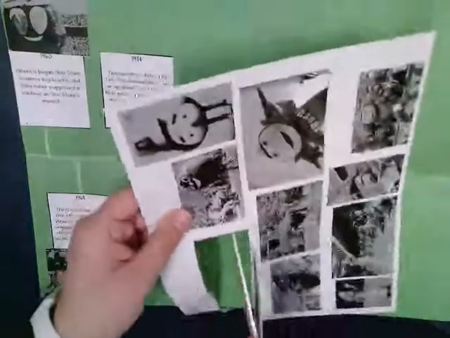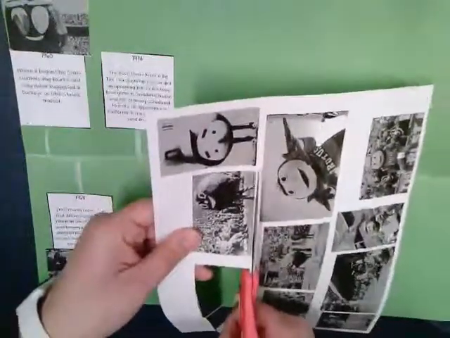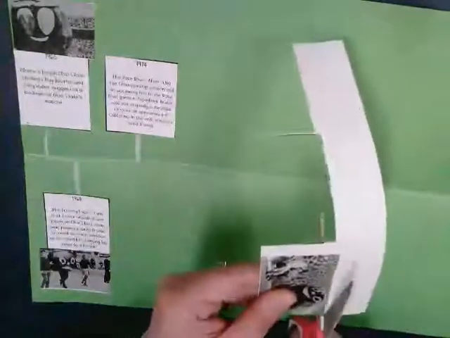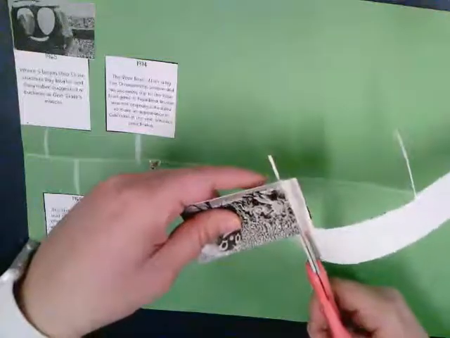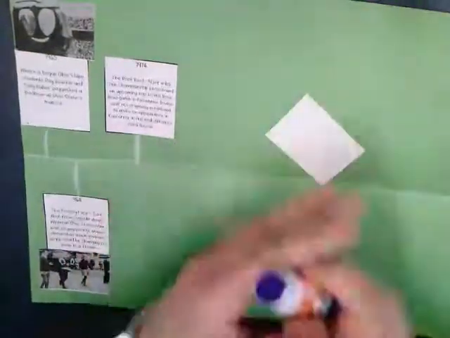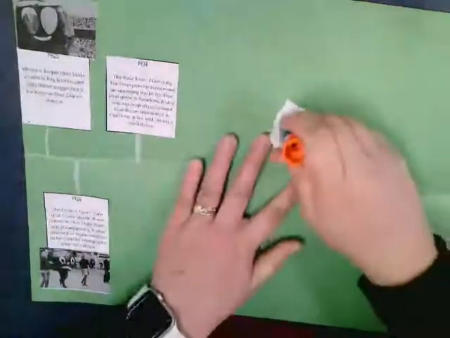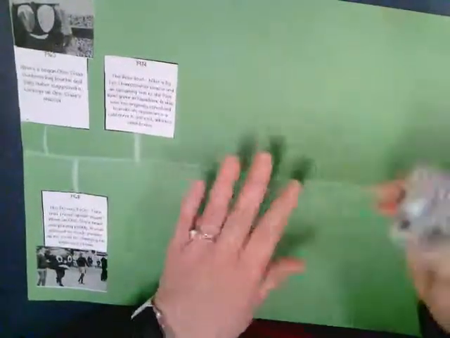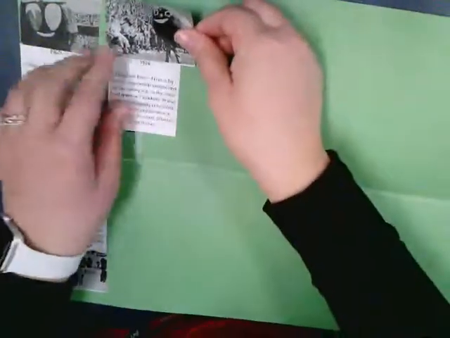And the picture that matches this one is the next picture in line, where Brutus is at the Rose Bowl. And you'll glue that one above the numbers like we've been doing before. That one goes right up there.